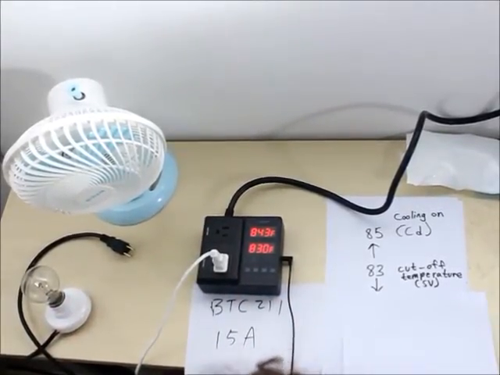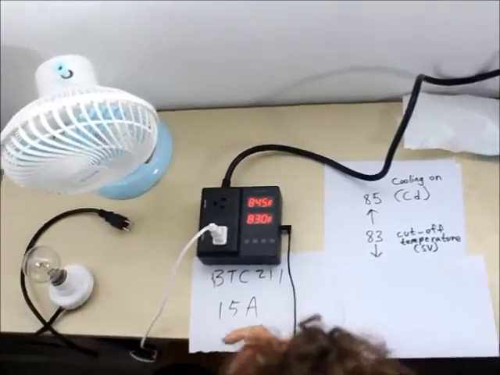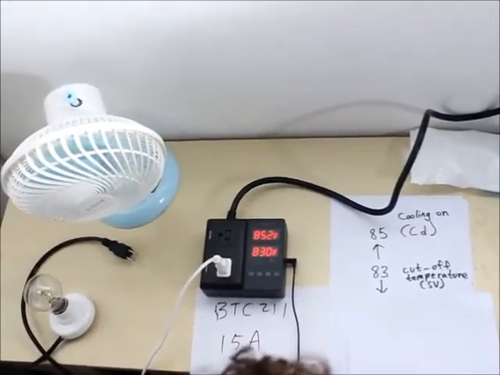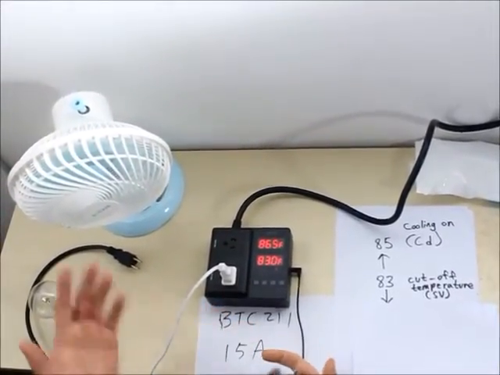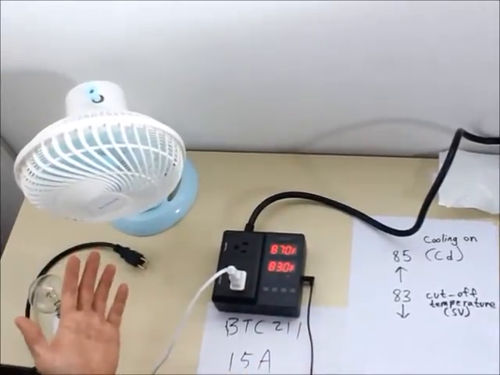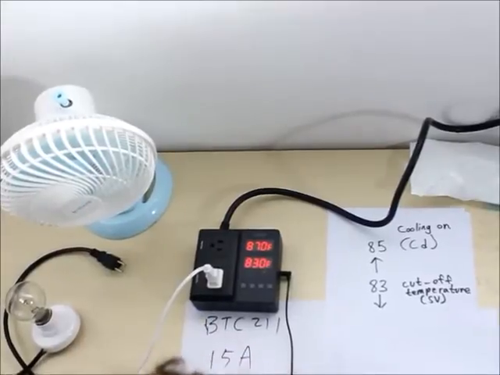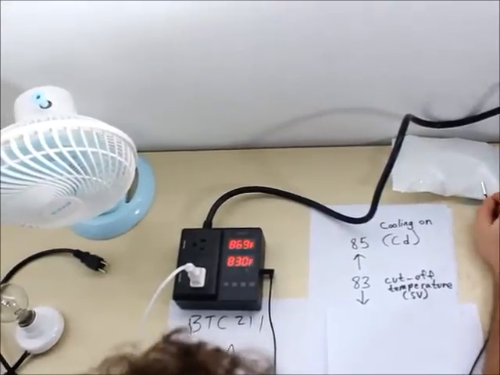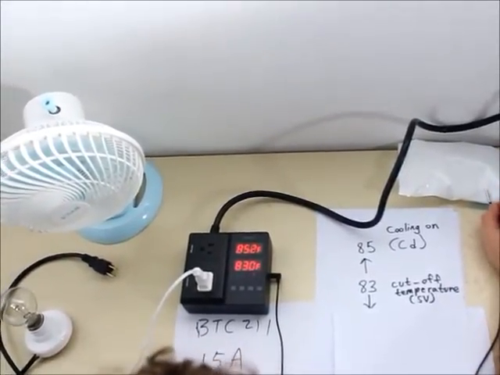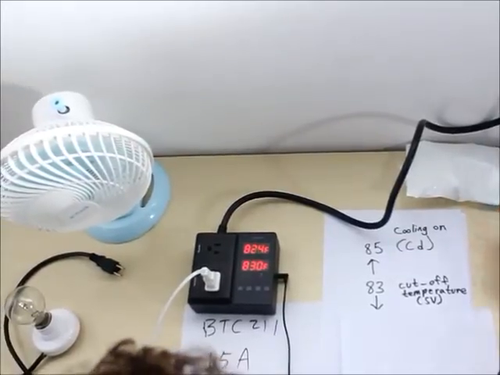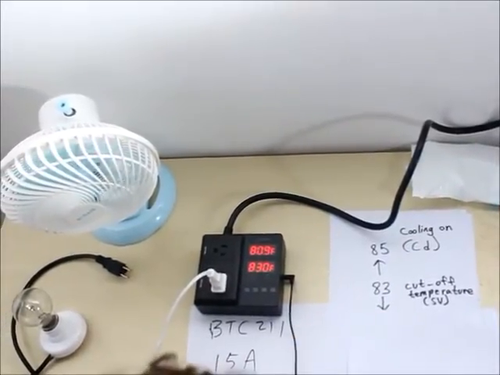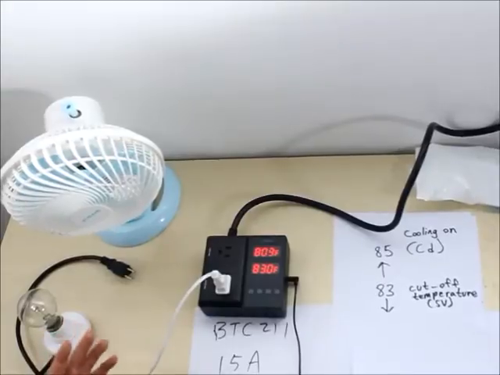So if I heat the environment to 85, the cooling device comes on, the fan in this case. And if I cool the environment to 83, our fan should turn off, and there it goes. So that's just using a single cooling device.